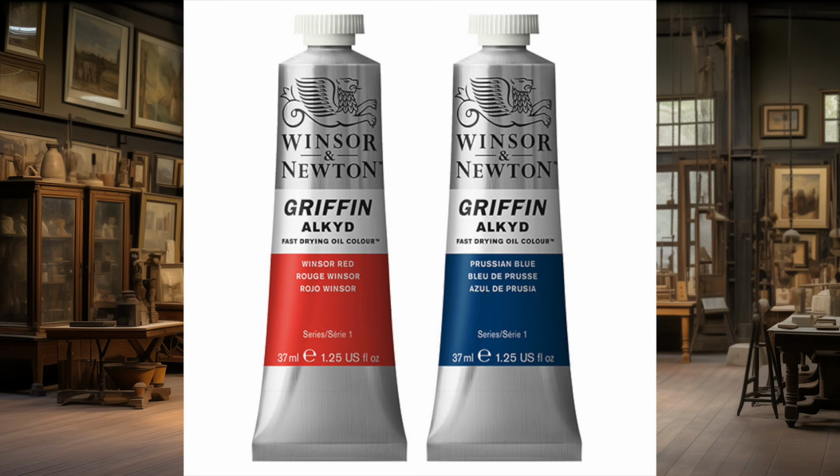So now you have no toxic fumes. There are some exceptions, like Griffin oil paint by Winsor Newton, which is a very fast drying oil paint, but is also very toxic to breathe, and you have to have very good, adequate ventilation if you're going to use the Griffin paints.